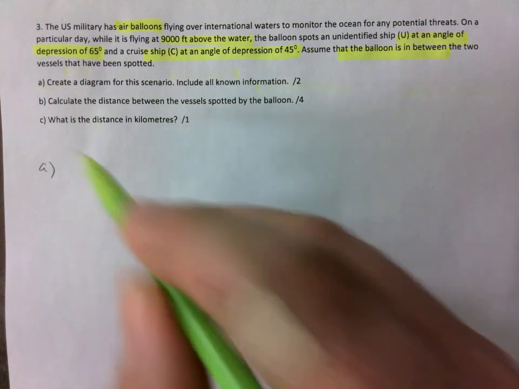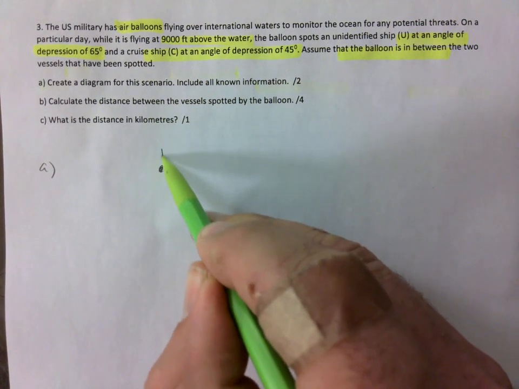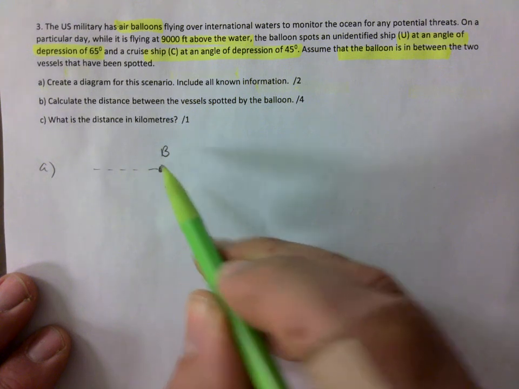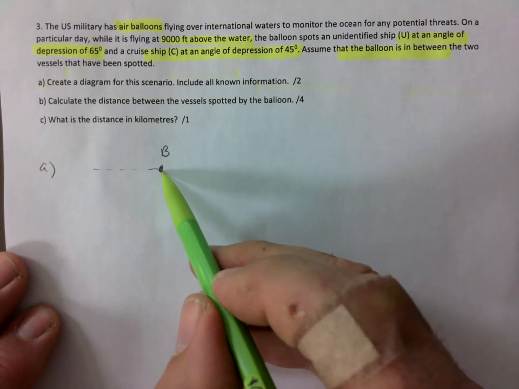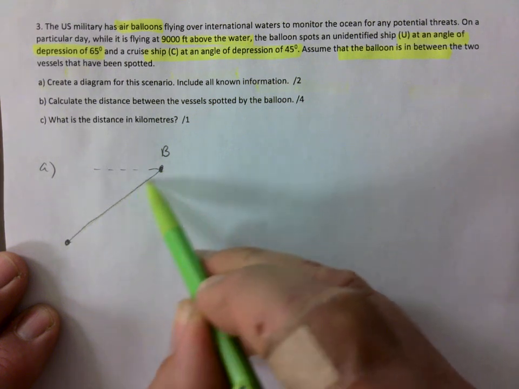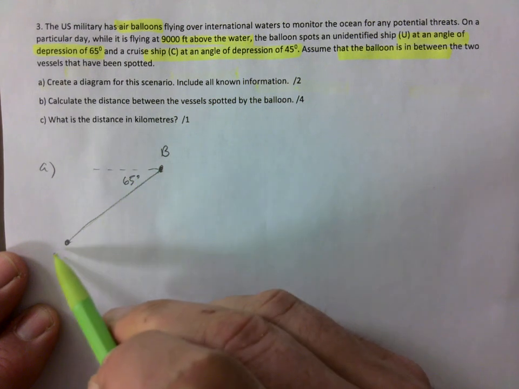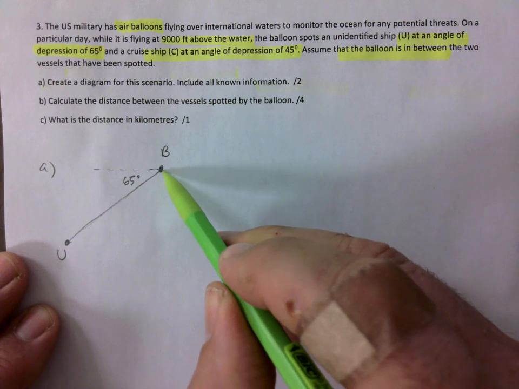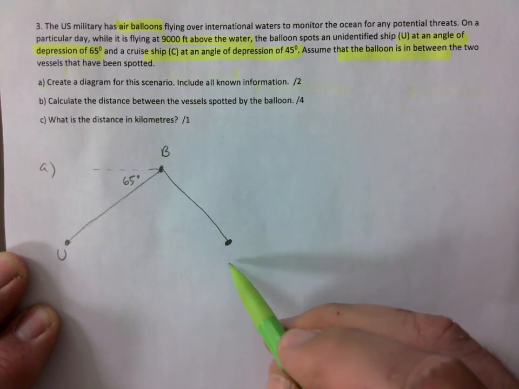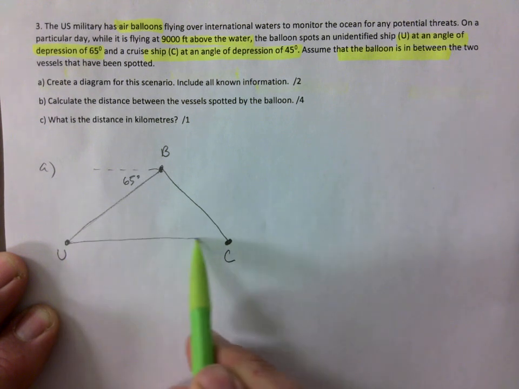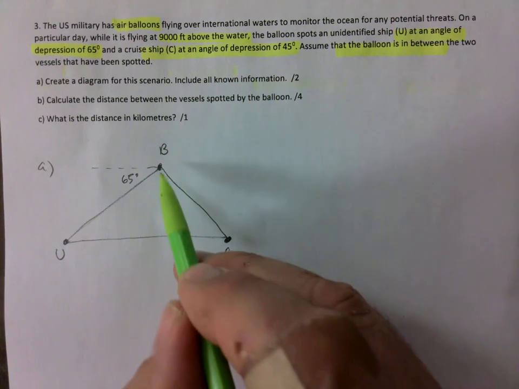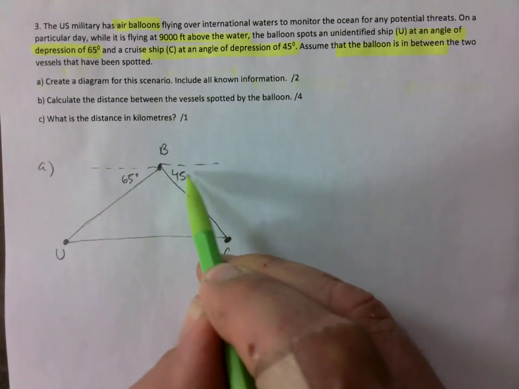So for A, the balloon is up here somewhere, and it's really up to you how you want to do it, but you could have the unidentified object here, right, and the 65 would go in there, so this is U, and then the 45 here somewhere, and that would be the cruise ship. So obviously they're on the same water, so it would be a horizontal line down there, and we have a 45 there.